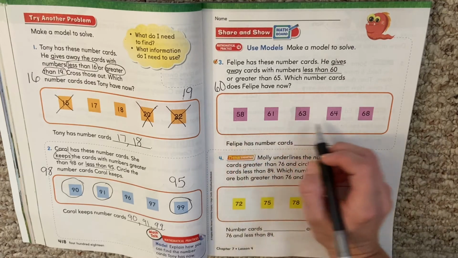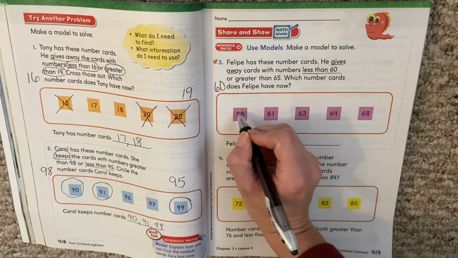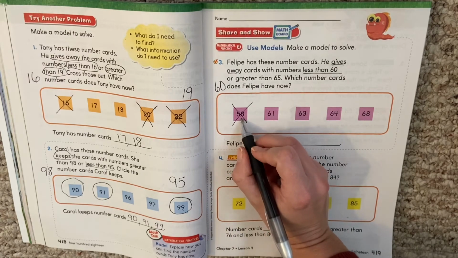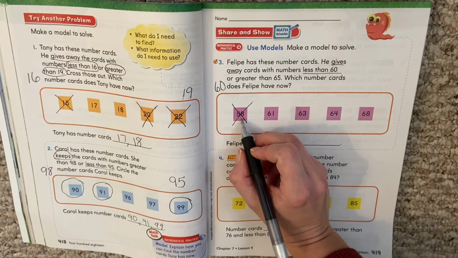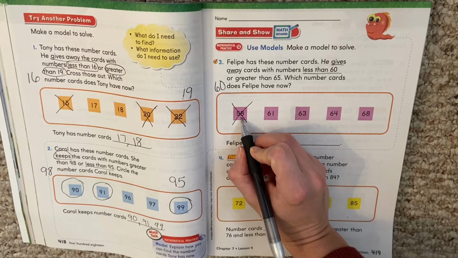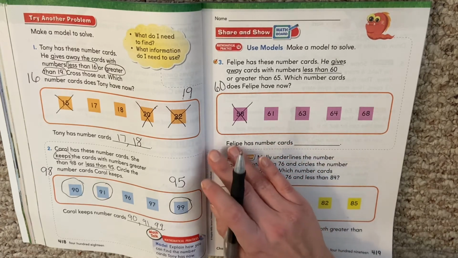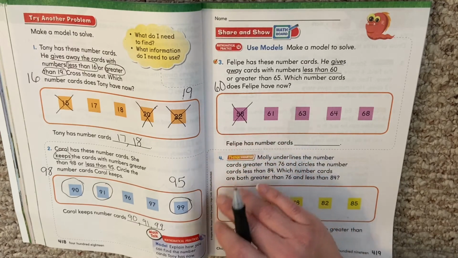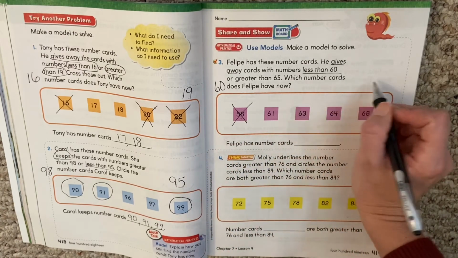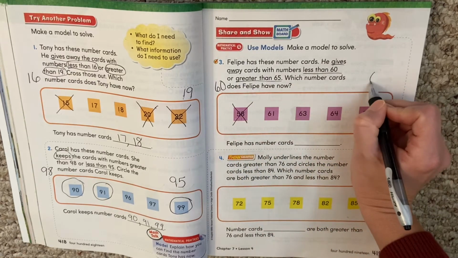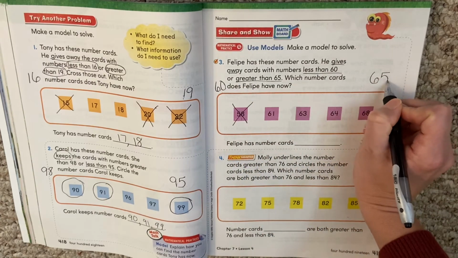So far, out of all of these, you should have put an X on 58 because 58 is the only one that is less than 60. Now we're ready to look at our second clue. So if you made a mistake, pause and fix. The next part says greater than 65. So I'm going to put 65 over here.